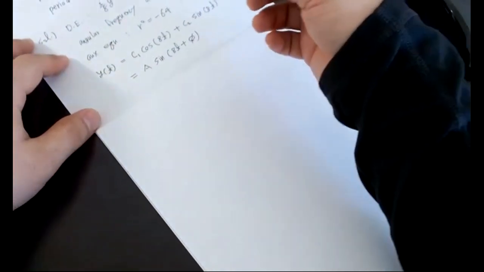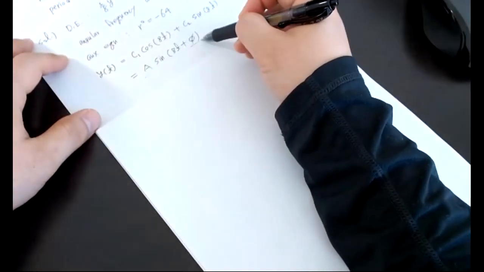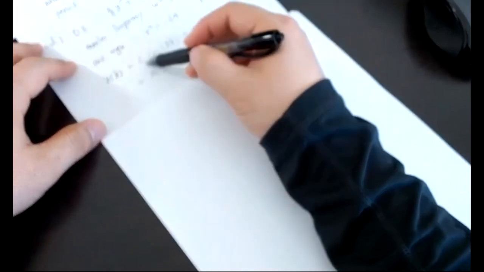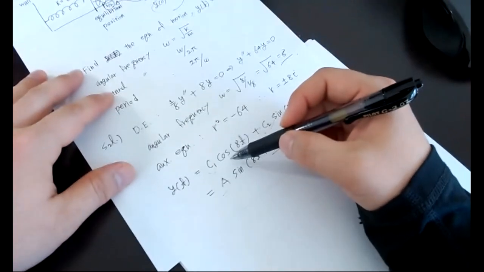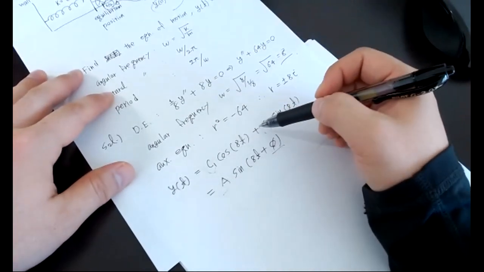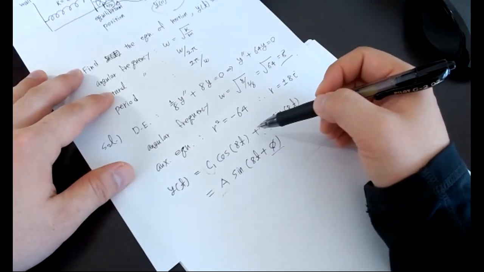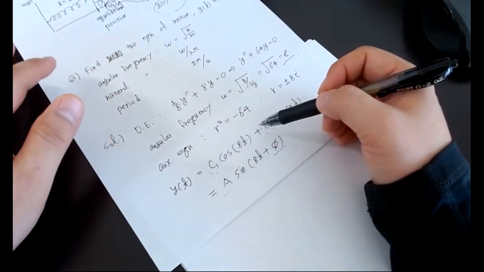So now, to find out A and phase angle pi, we need to figure out C1 and C2. Okay. Let's do that. Yeah, C1 and C2. So how can you find out C1 and C2? Yeah, definitely we have to impose initial conditions.